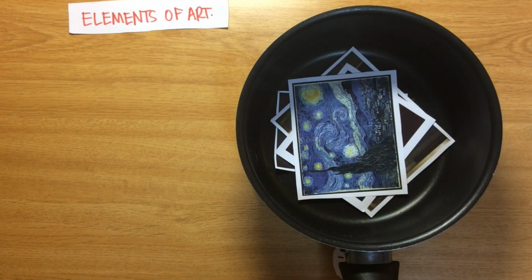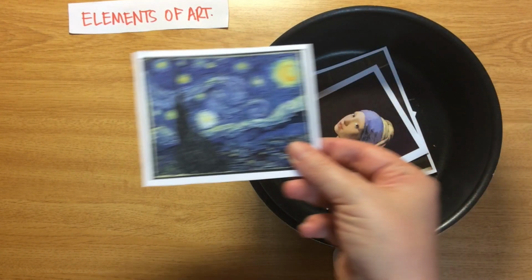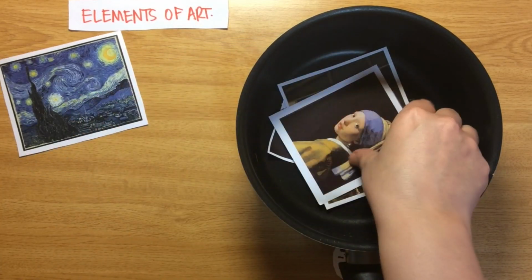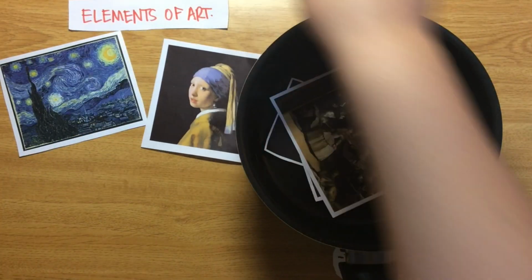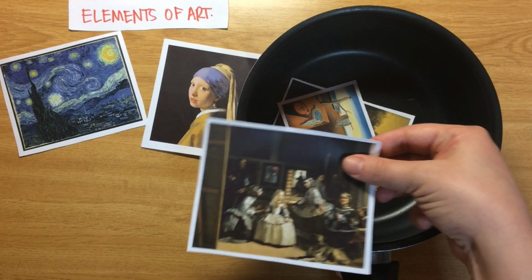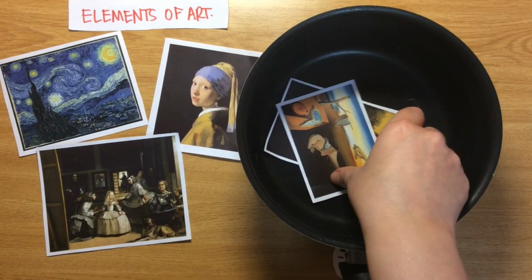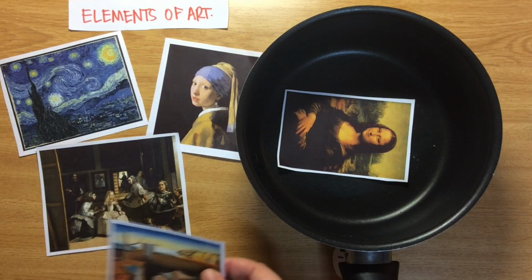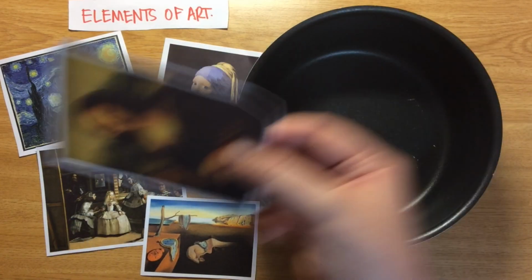Voila! We are gonna get beautiful artworks like this Starry Night from Van Gogh, or this Girl with a Pearl Earring, or Las Meninas from Velázquez, or this beautiful work by Salvador Dali, or the famous Mona Lisa.